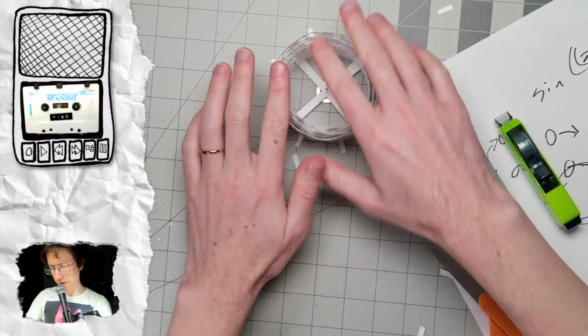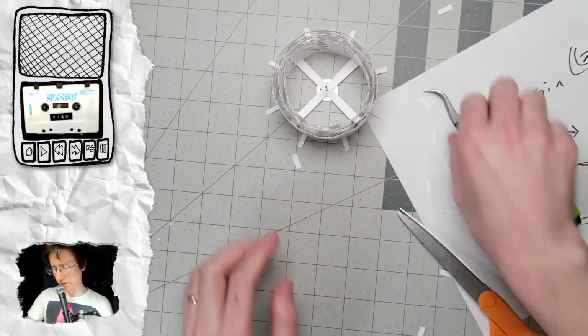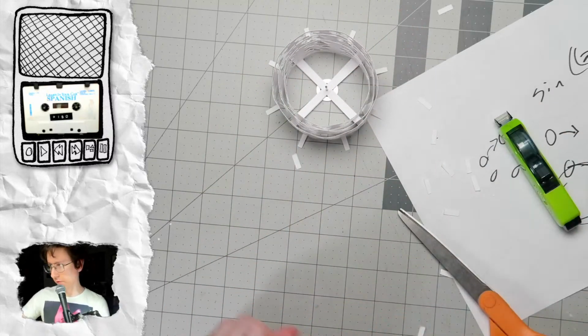I think this might be too much for this scale, but I'm going to photograph it and see how it goes.